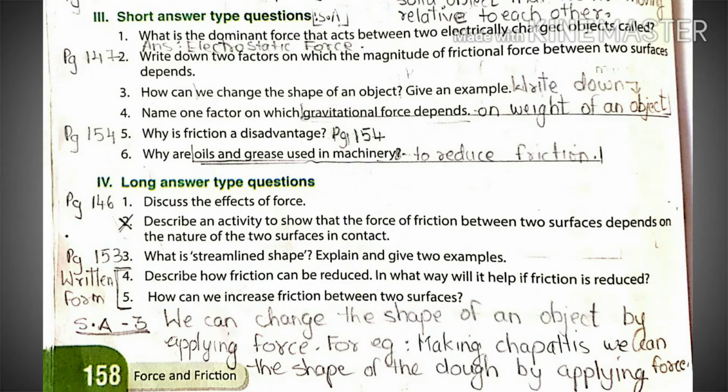Now we will be discussing short answer type question. In this, students will be discussing 1, 3, 4 and 6 as the answers I have written there itself only. The first one, what is the dominant force that acts between two electrical charge object called? Answer is electrostatic force.